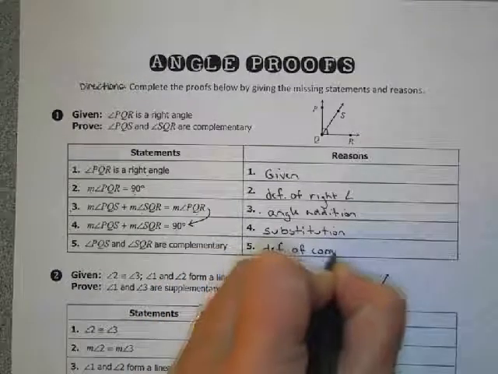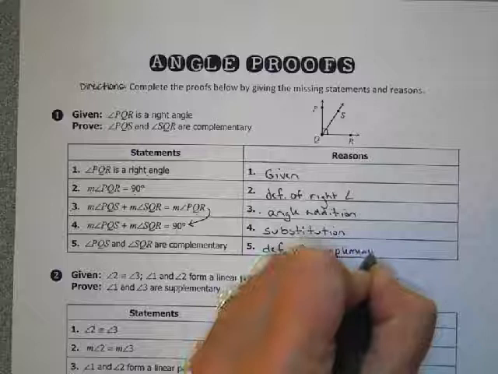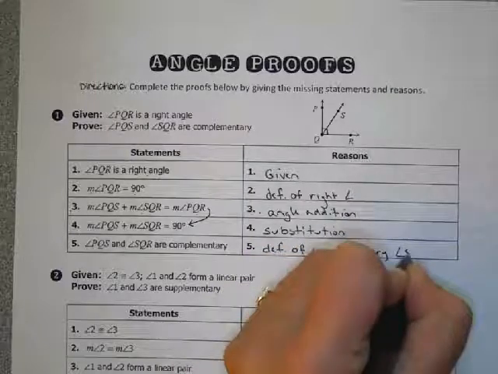So good luck with the next proofs. Make sure that you use the half sheet to help you and cross out the reasons as you use them.